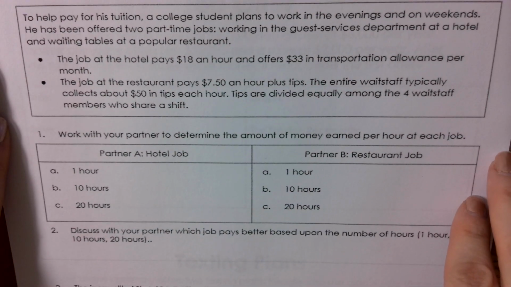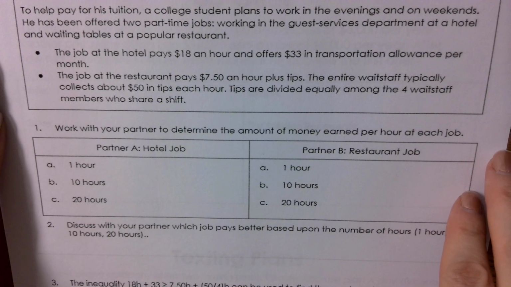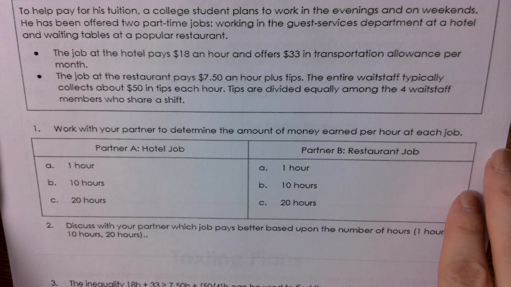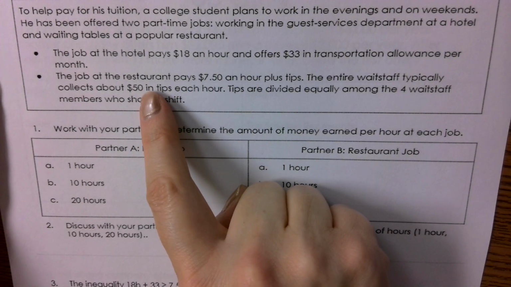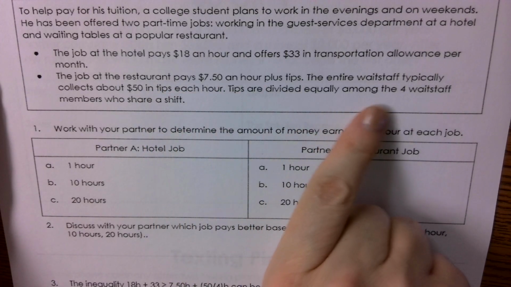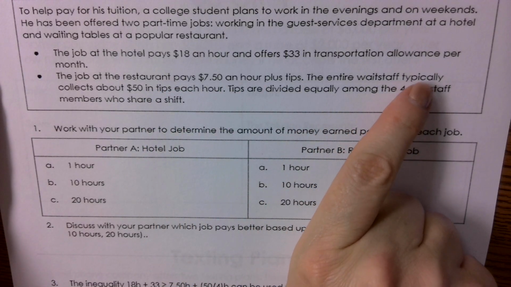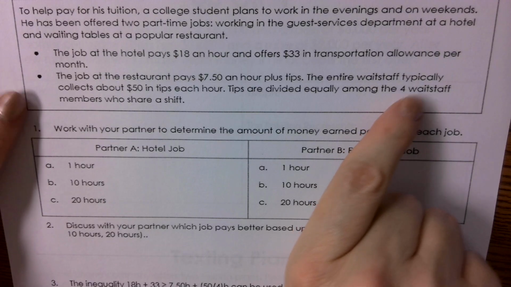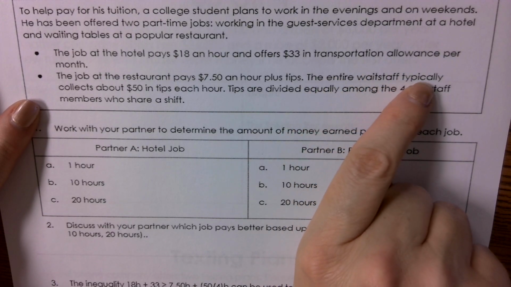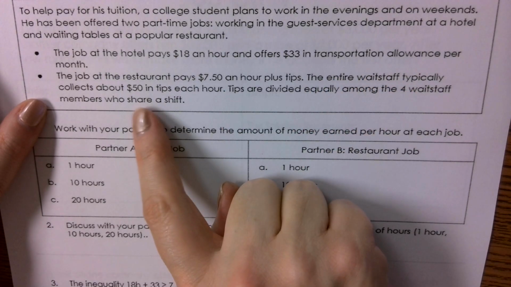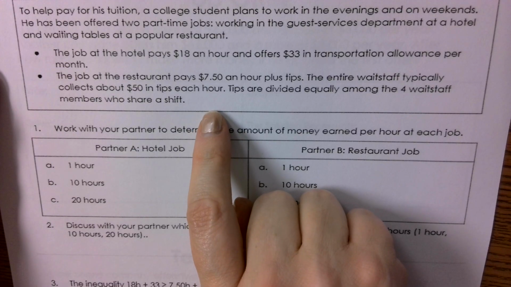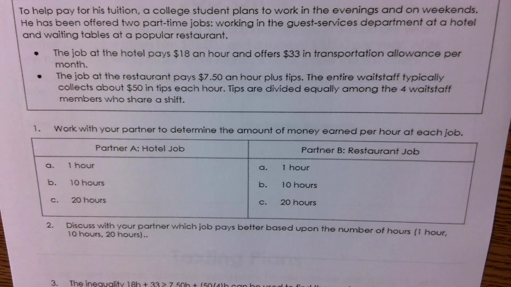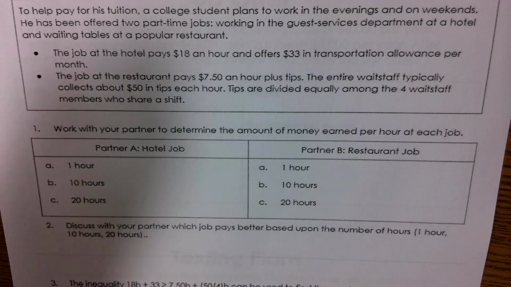But if everyone else is also getting tips, wouldn't they also share with you? That's what we just said. It's $50 for the hour, yes, split amongst 4 people. Yes, but if the other 3 people are working and they divide... They're saying that the entire wait staff typically collects a total of $50 each hour, right? Do you understand now? Yeah. Okay. So it helps to make sure you read and reread if you need to.